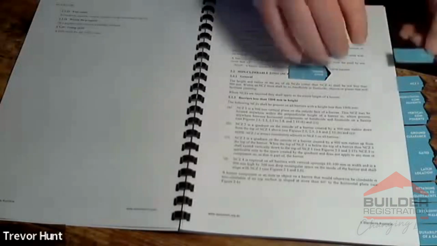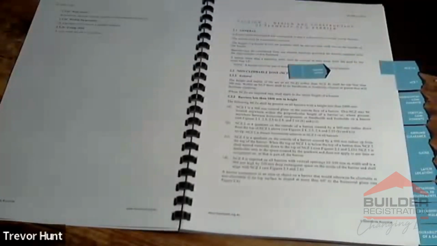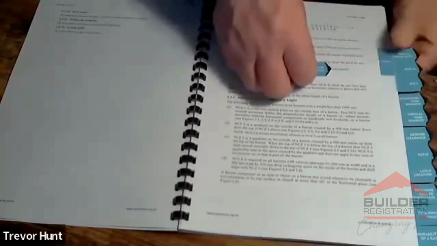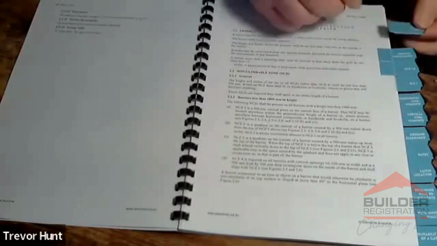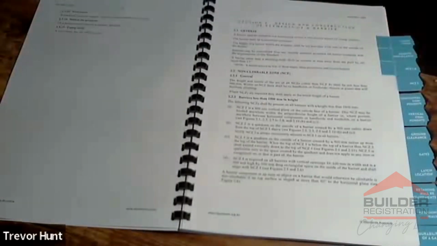Usually what I'll do is NCZ1, then my fence height latch next, and then young child will be the top one. So that is all on page 7.